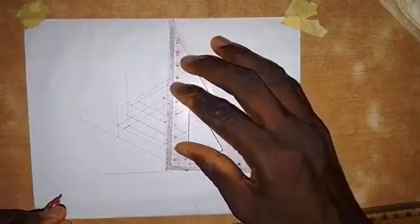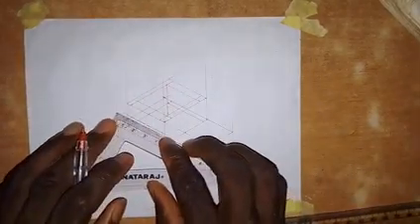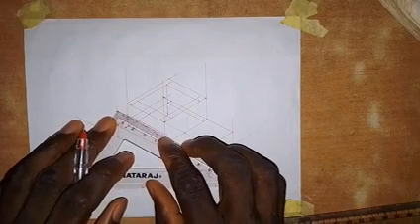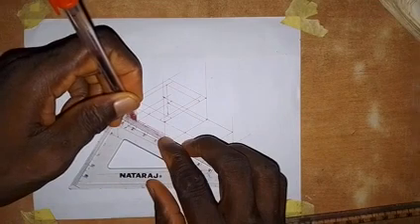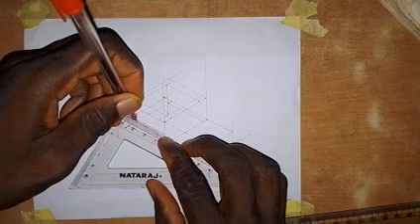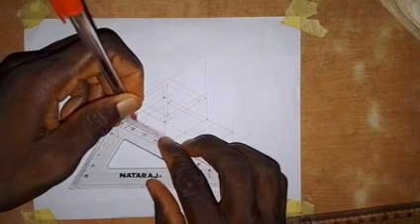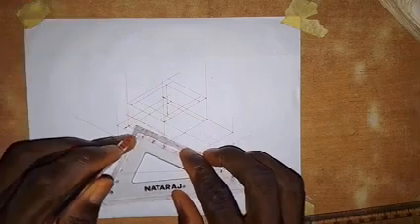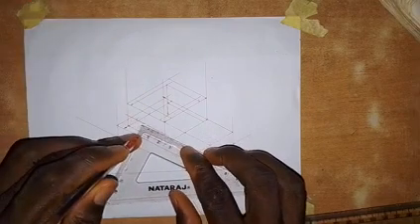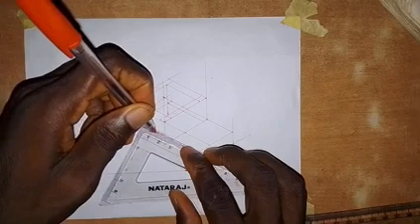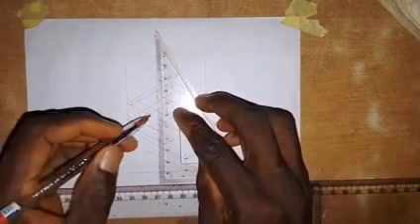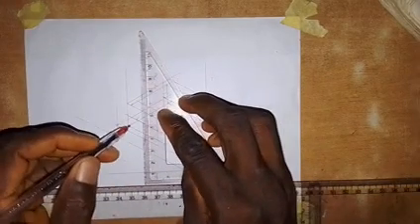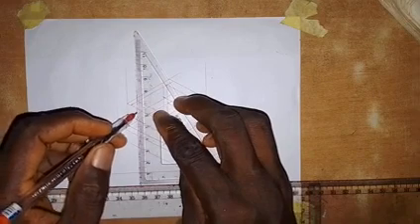Now from here, I will take 7 millimeters to this side. This is 7 millimeters. Also, I will take 7 millimeters from here. On this face I will draw a vertical line, and here I will draw a vertical line.